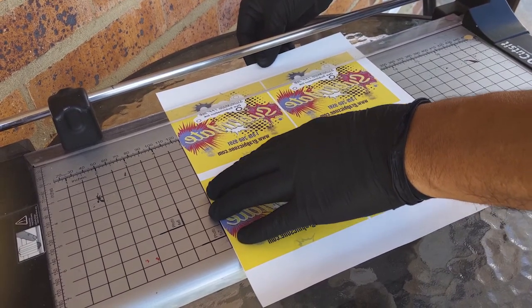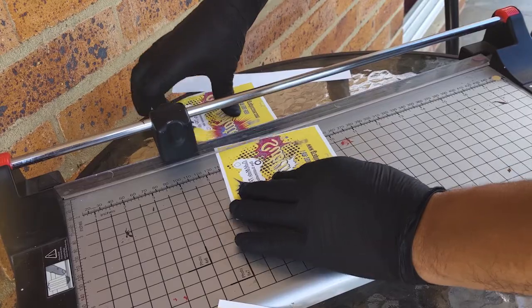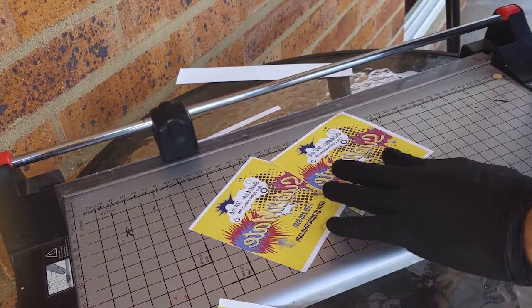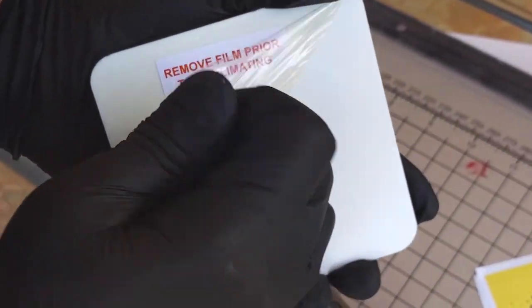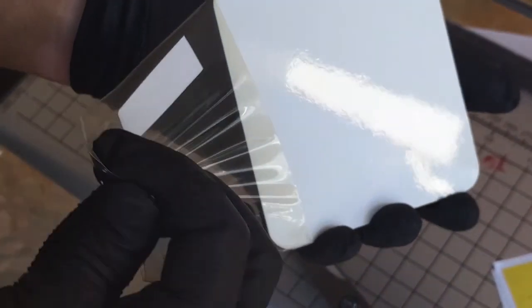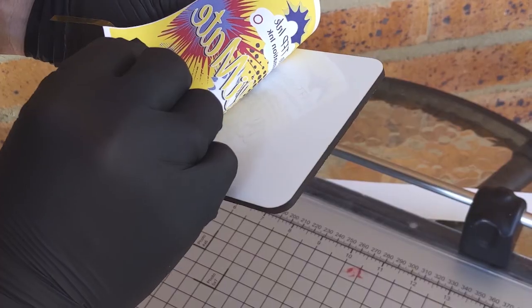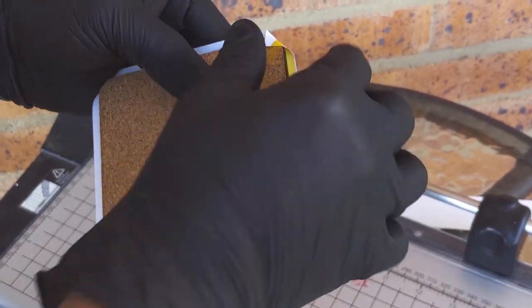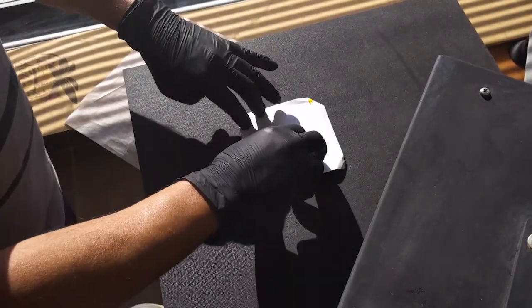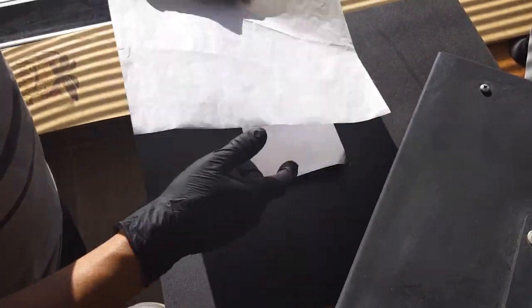First, trim the print. Once trimmed, remove the protective film on the coaster. Then we can stick the image to the coaster using heat-resistant tape on the corners. This way your print will not shift. Take this to your press.